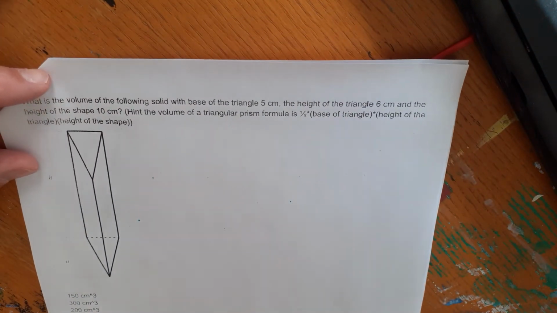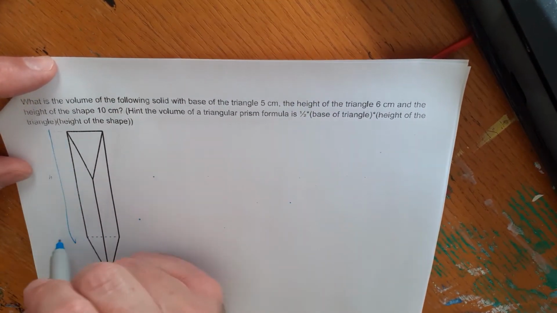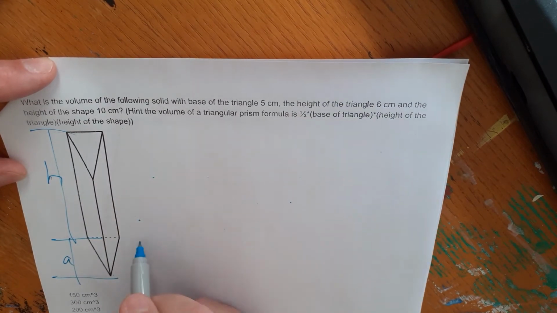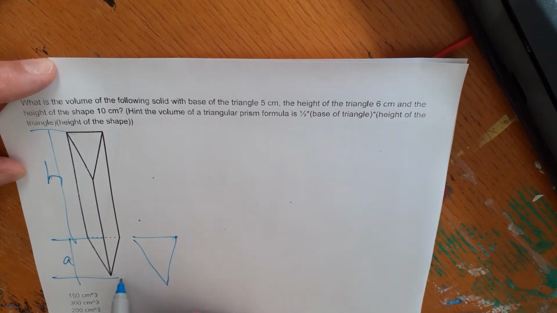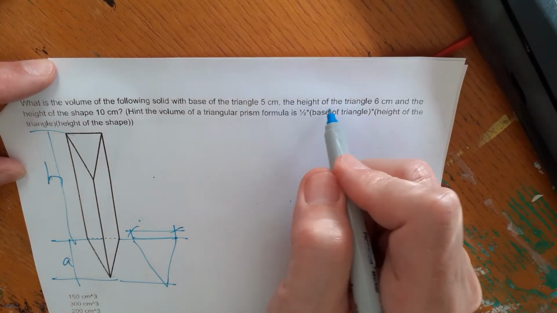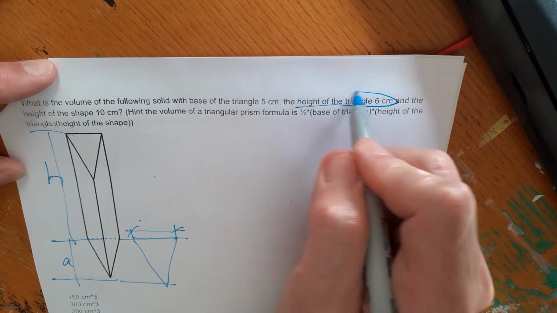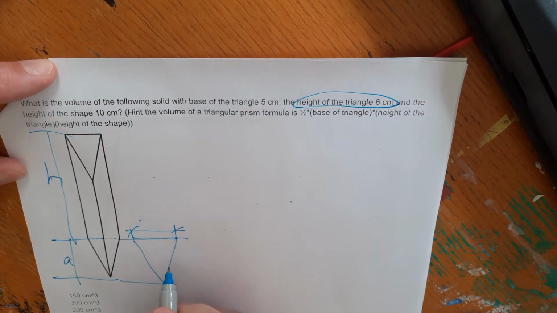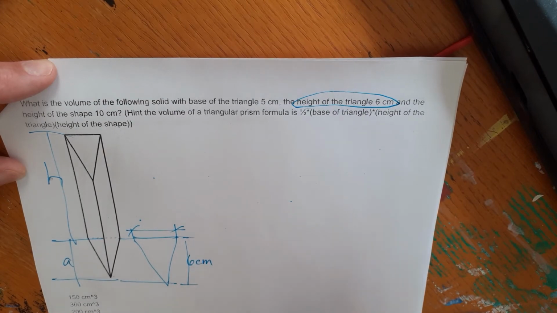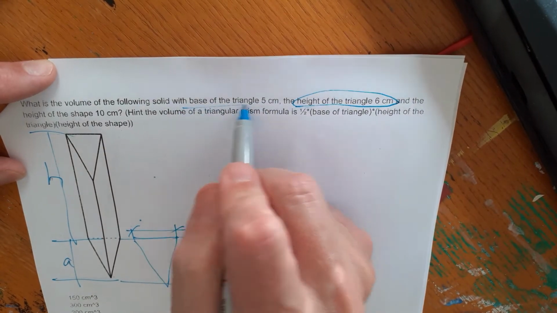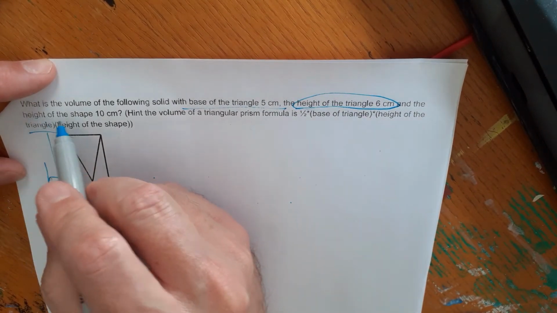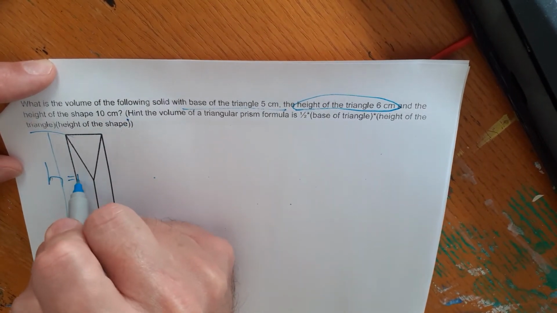Did they give us a new set of dimensions here or not? We've got an h over here. We've got an a, which is the height of the triangle. Pull this triangle out. This is the height of the triangle. And it looks like we have a base up here. So the height of the triangle is 6 centimeters. So this distance here, which is A, is 6 centimeters. The base of the triangle is 5 centimeters. Finally, they give us different dimensions. The height of the shape is 10 centimeters.